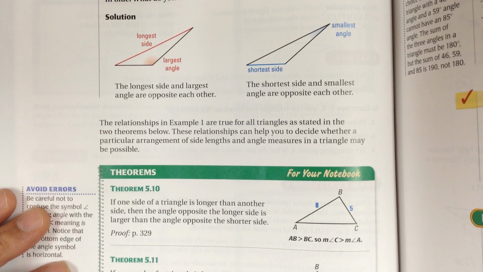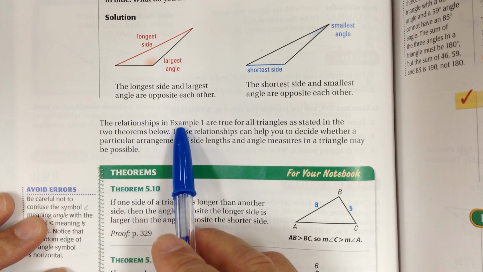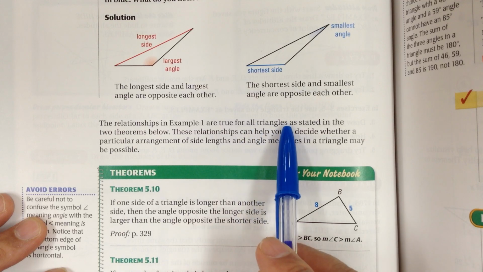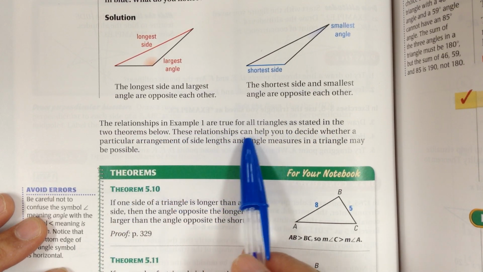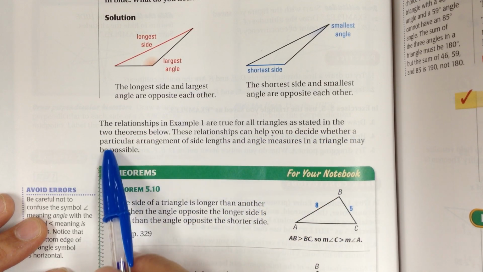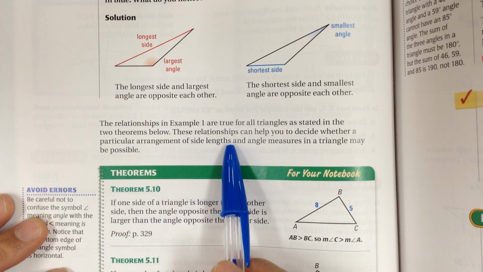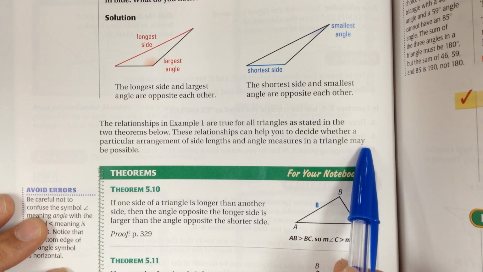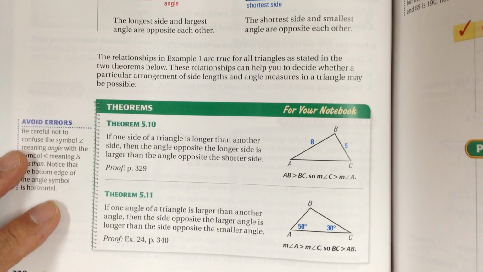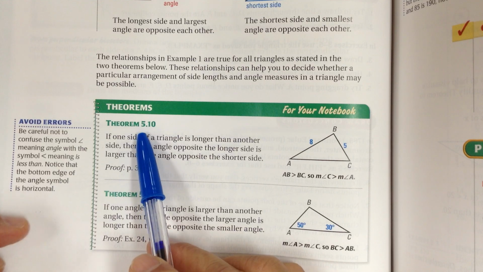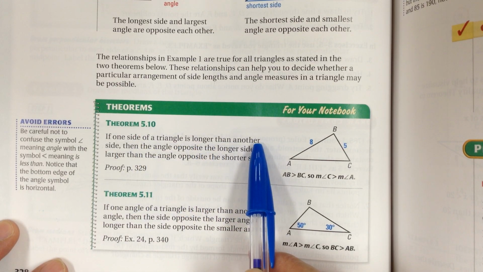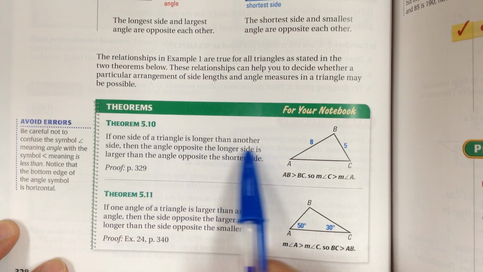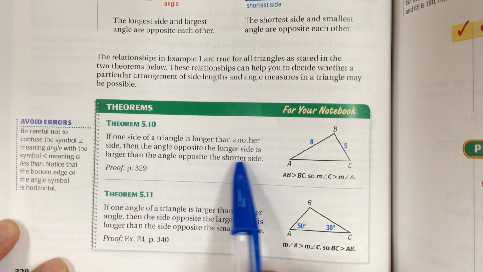The relationships in example 1 are true for all triangles as stated in the two theorems below. This relationship can help you to decide whether a particular arrangement of side lengths and angle measures in a triangle may be possible. Theorem 5.10: if one side of a triangle is longer than another side, then the angle opposite the longer side is larger than the angle opposite the shorter side.